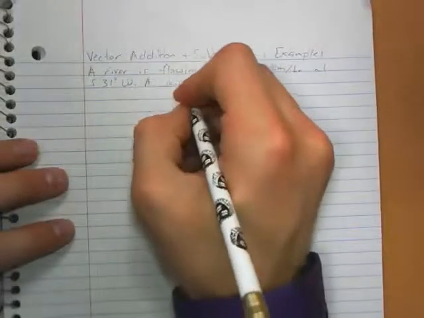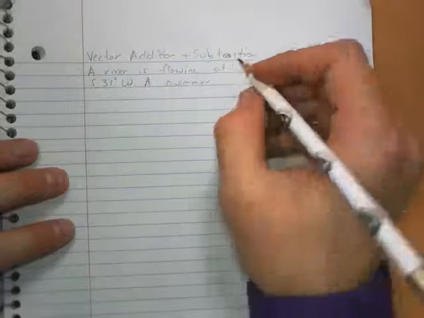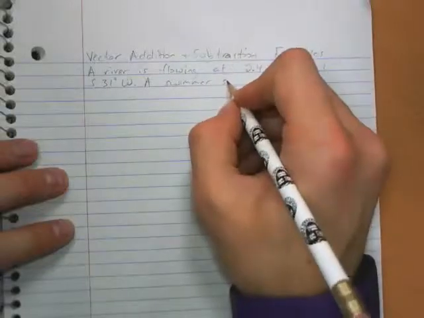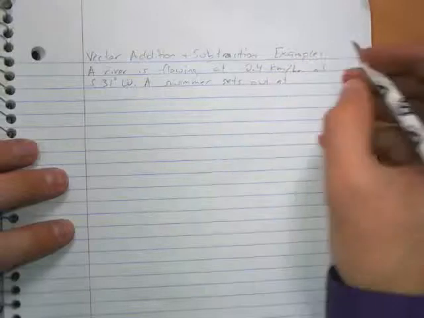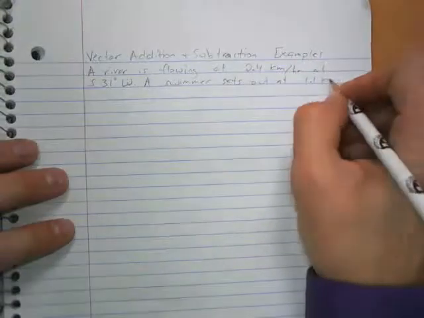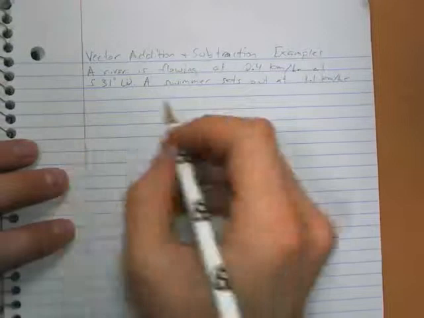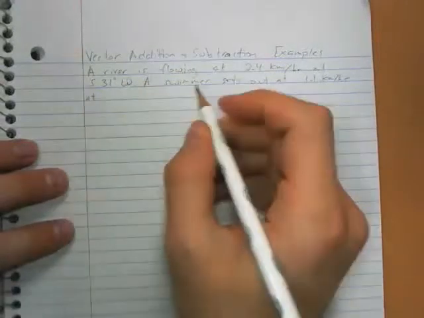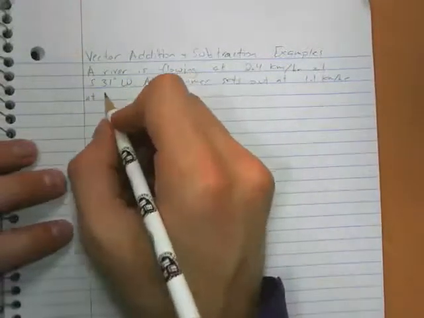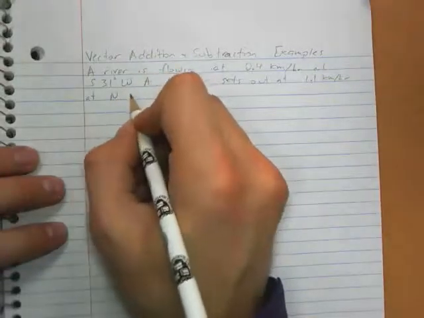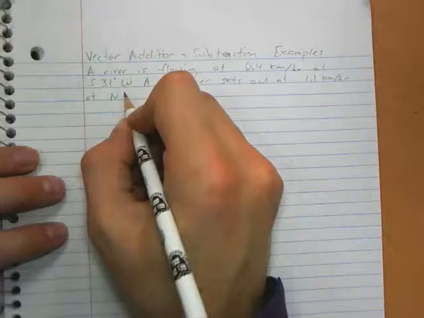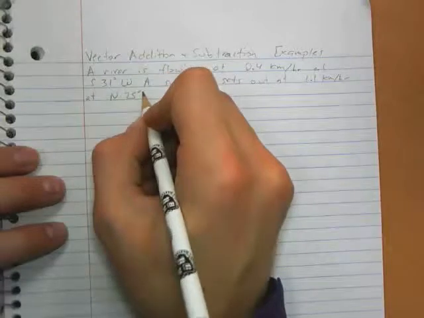A swimmer sets out at 1.1 kilometers per hour at, say, north by 25 degrees west.